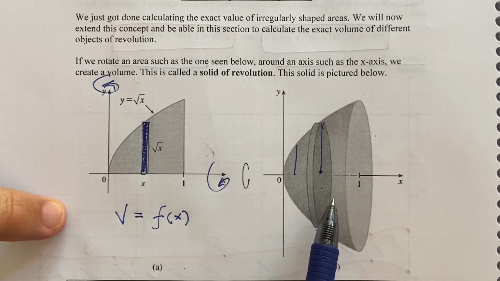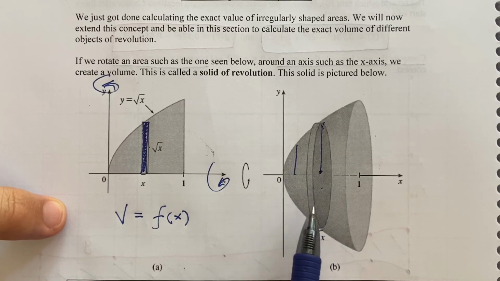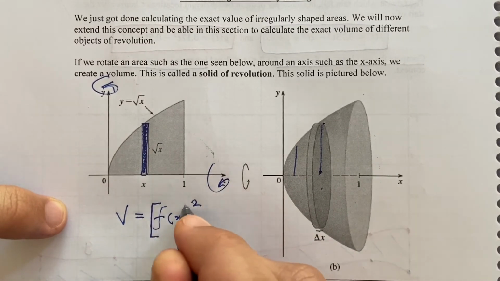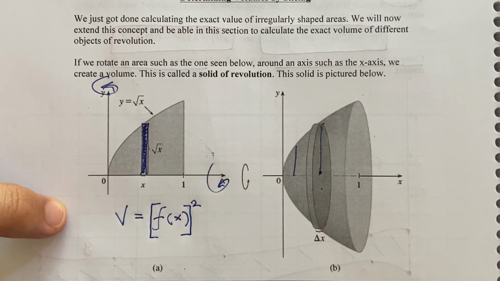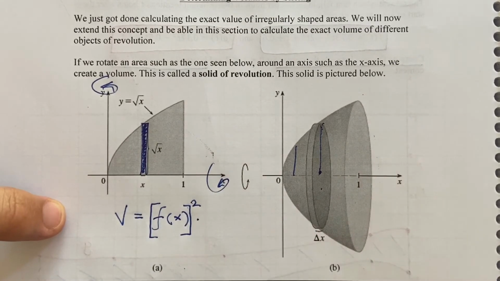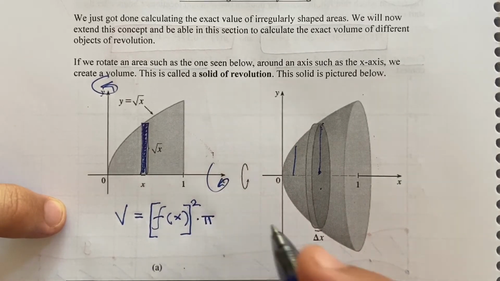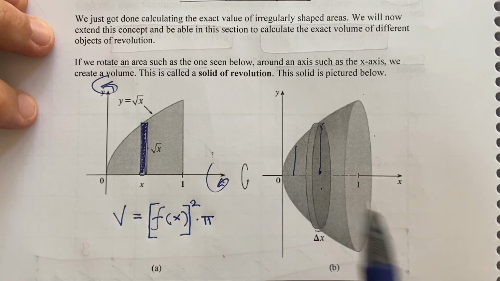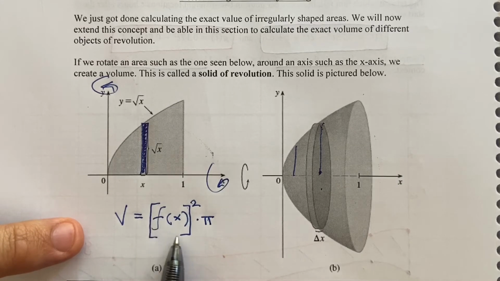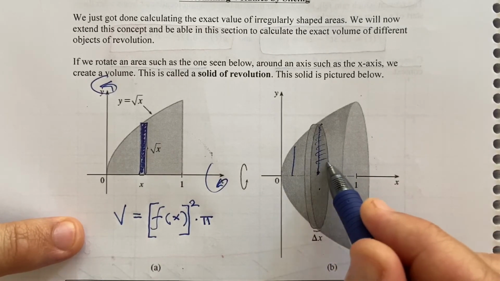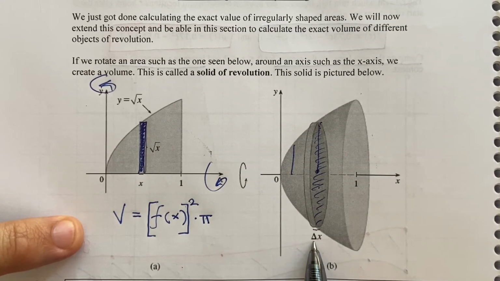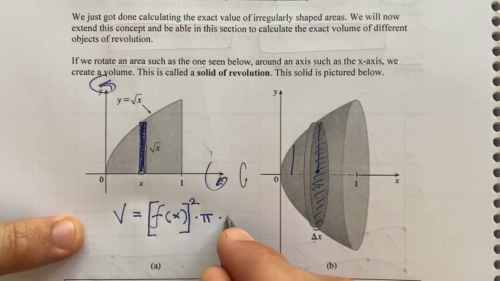To find the volume of a cylindrical disk, such as this, we usually square the radius. So I'll go ahead and write that the radius needs to be squared. And then we typically multiply by pi, and then by some width. So to get the actual volume, this would just be the area of the circle, this area. But then to get volume, I multiply by delta x.